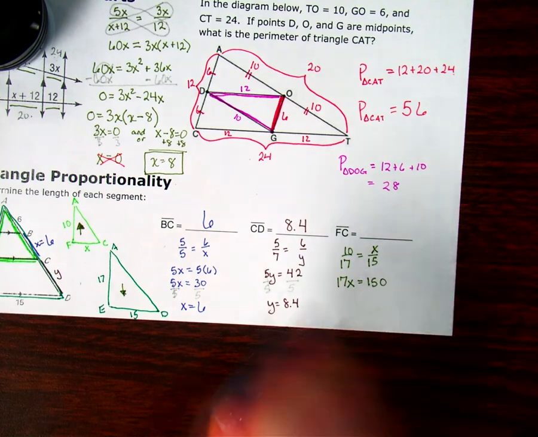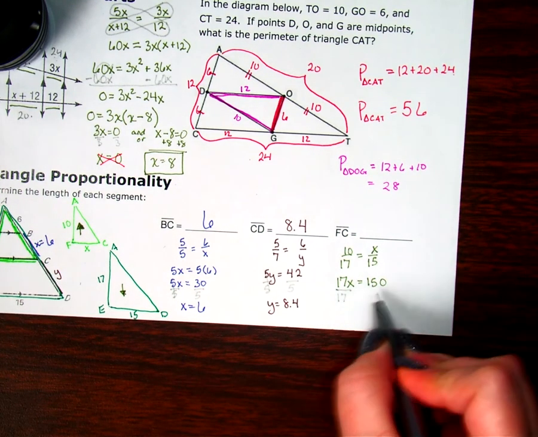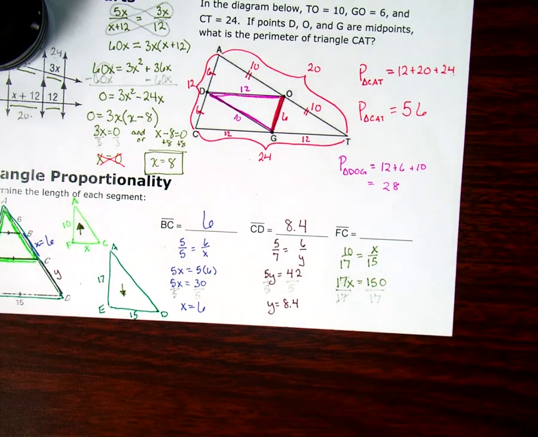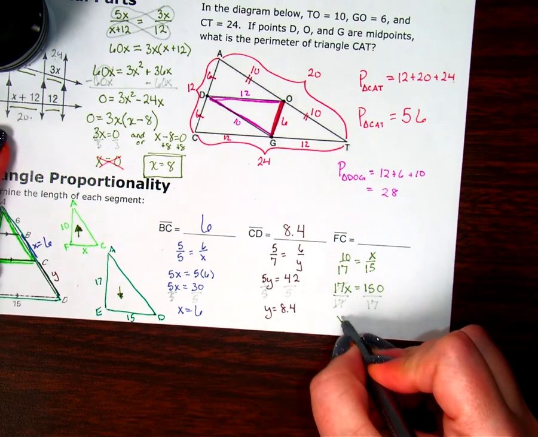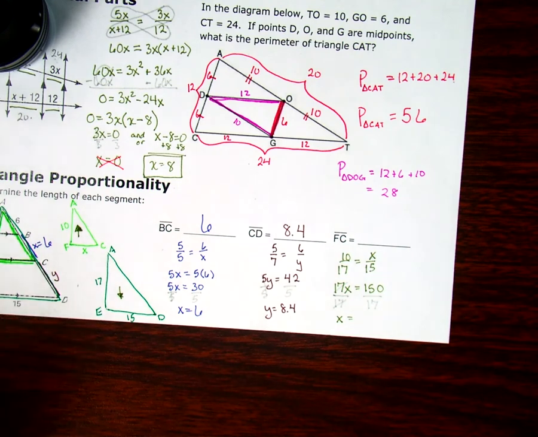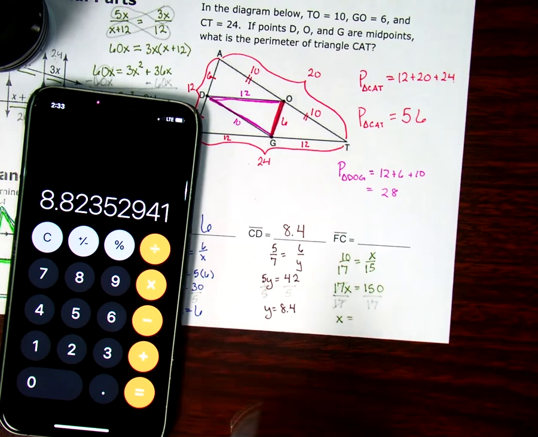I'm going to divide both sides by 17. And so x is going to equal, I probably shouldn't have called it x because I already had an x in there, but it happened. So x is going to equal 150 divided by 17. I get this decimal. And remember I said I want to round decimals to 3 places.